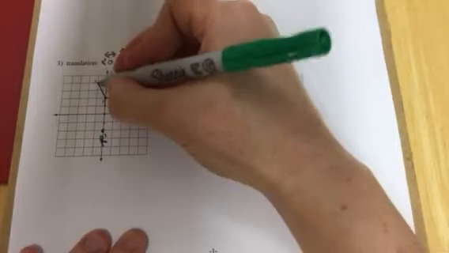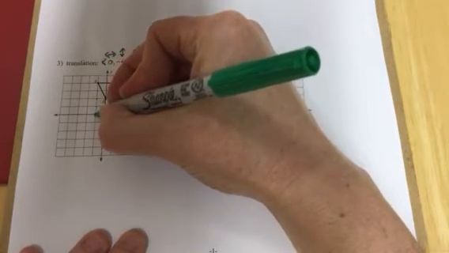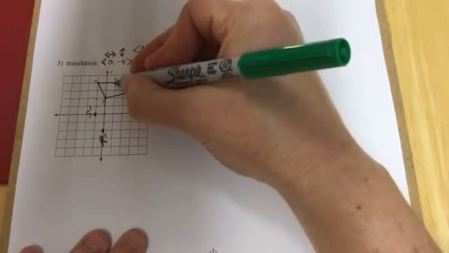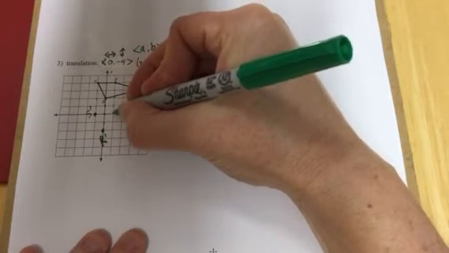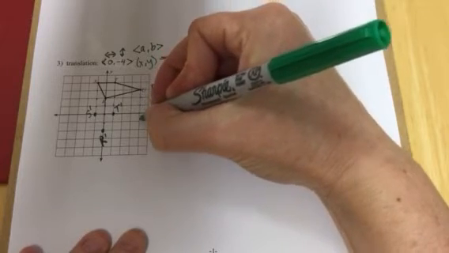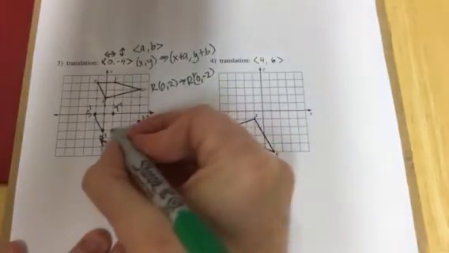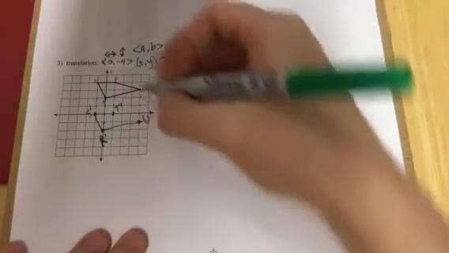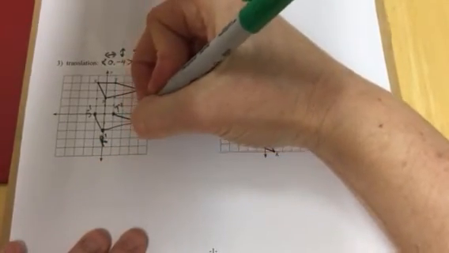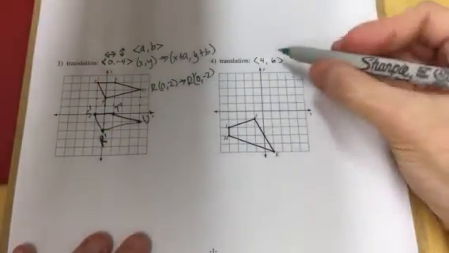I'm just going to shift the rest of these by counting down 4. 1, 2, 3, 4. There's S prime. 1, 2, 3, 4. T prime. And 1, 2, 3, 4 is U prime. Then we can connect these dots. I've got it.